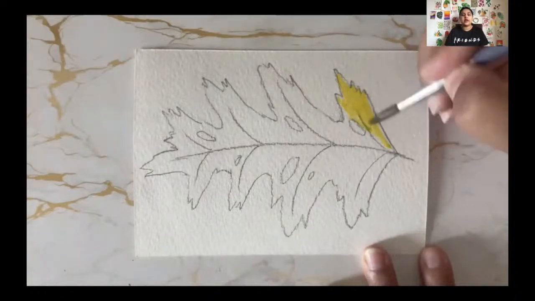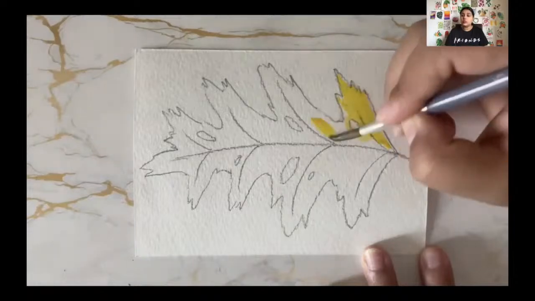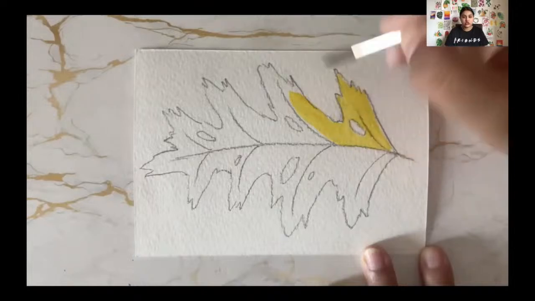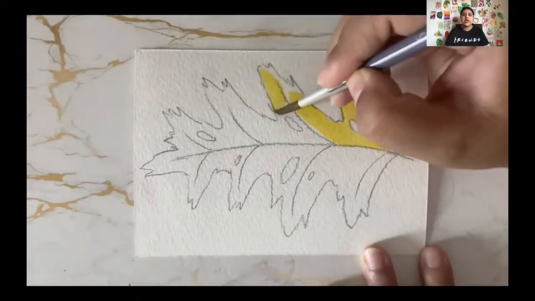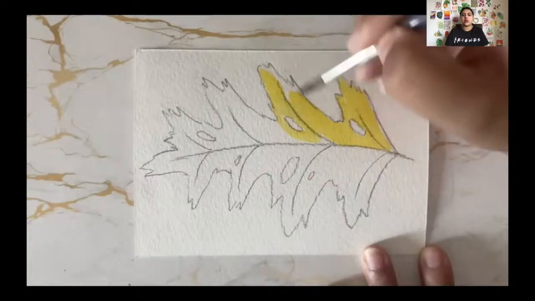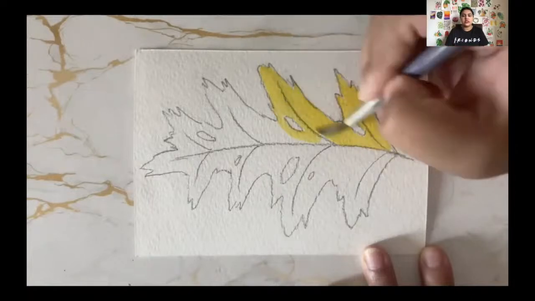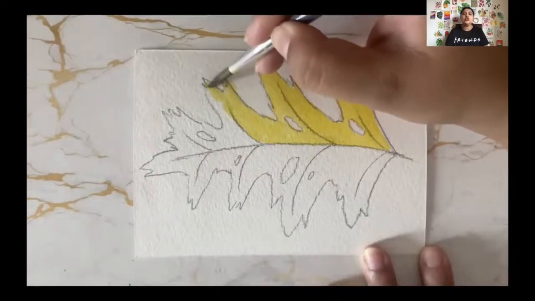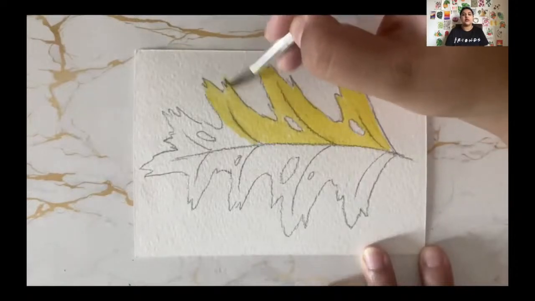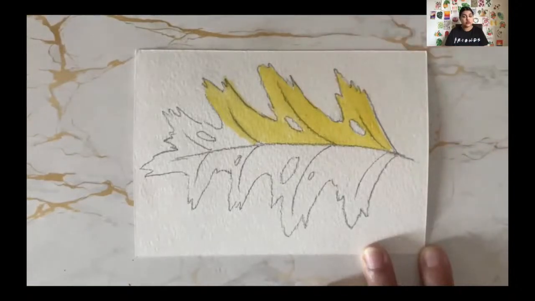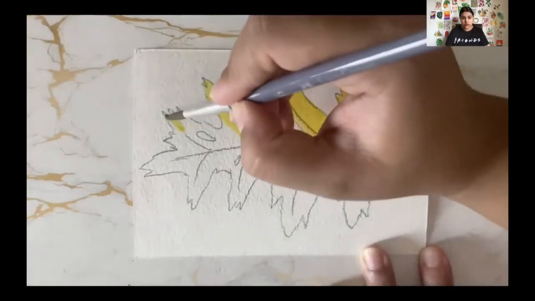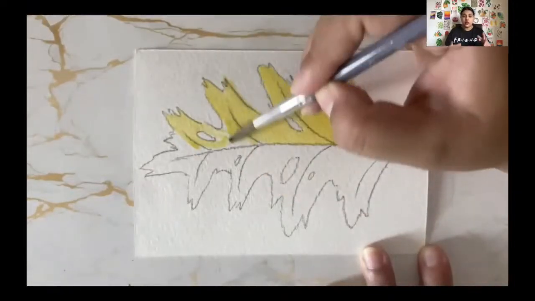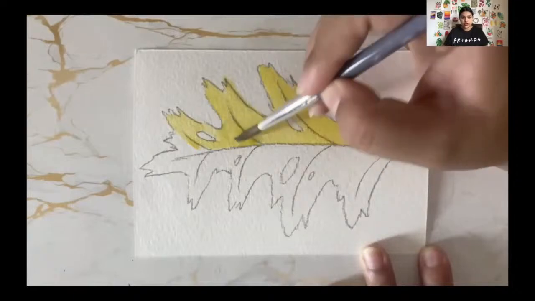Now, one way to identify if you're adding too much water onto your sheet of paper is to look at your sheet of paper where you've added in the paint. If you look at my sheet of paper right now, where I have added paint, you can see it's looking just yellow. It is not looking shiny. So if your sheet is looking shiny wherever you've added in color, then you know that you've added in too much water, because shine is basically the light being reflected from the water that is sitting on your sheet of paper.